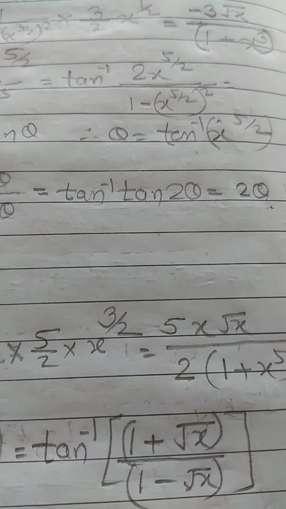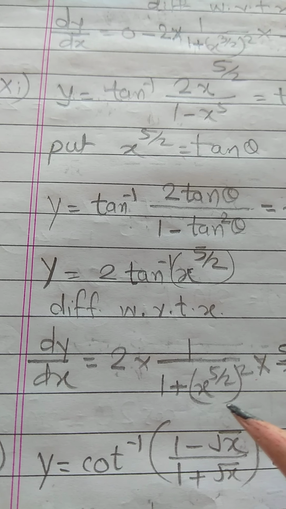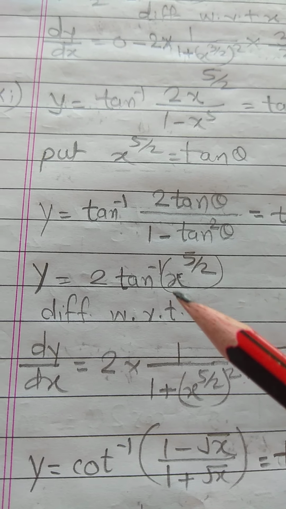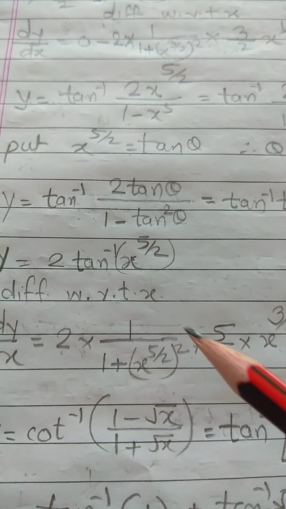Now differentiating with respect to x, dy by dx: the constant stays along with the variable as it is. Derivative of tan inverse is 1 upon 1 plus that thing square, into the derivative of the angle x raised to 5 by 2, which is 5 by 2 x raised to, the power decreased by 1, that will be 3 by 2. This 2 and this 2 will get cancelled. So the final answer is x raised to 3 by 2 into 5 upon 1 plus x raised to 5. Okay, 5 by 2 raised to 2 will be x raised to 5 only.